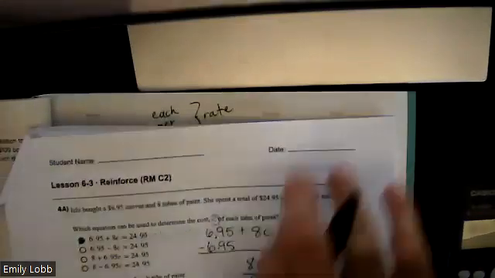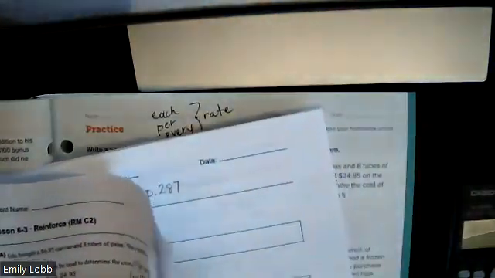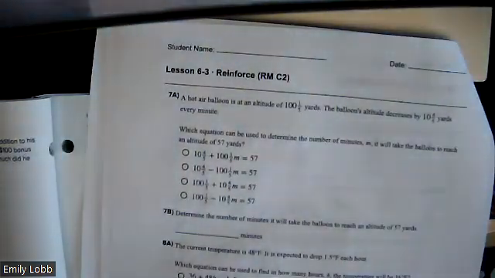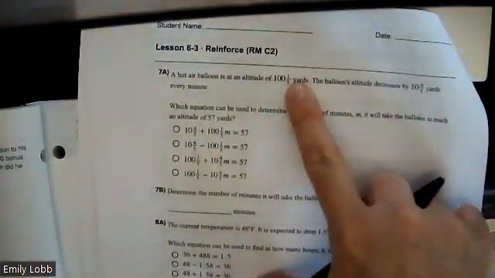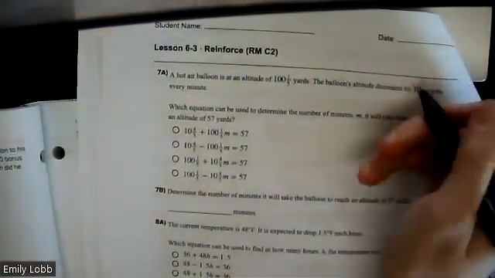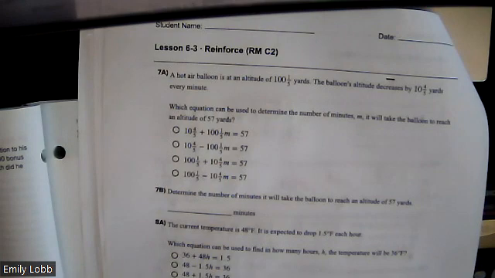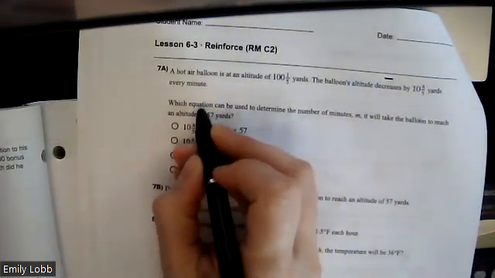All right, so now this is like number 5 in our workbook, the hot air balloon. This one's a little bit different. A hot air balloon is at. So this is where it's at, right? But the balloon's altitude decreases. So that means we're actually going to be subtracting by 10 4/5 yards every minute. This is the one I told you to at least set up. So which equation can be used to determine the number of minutes it will take the balloon to reach an altitude of 57 yards.